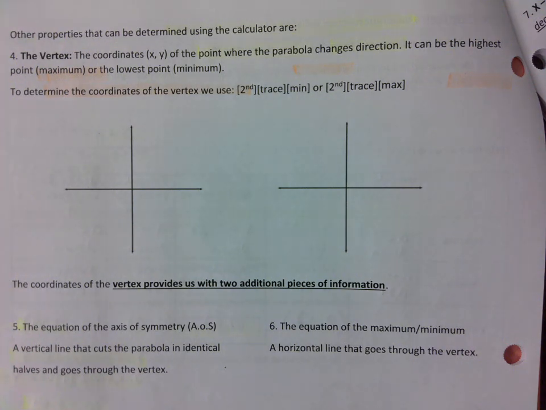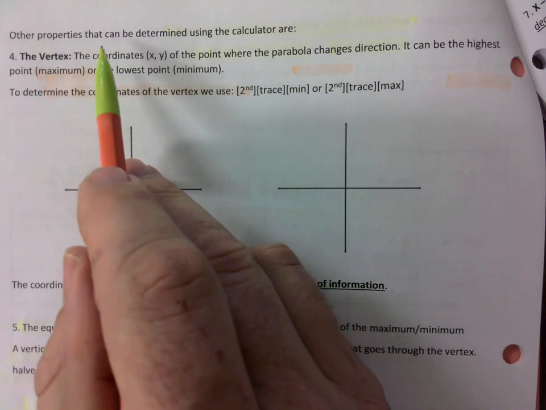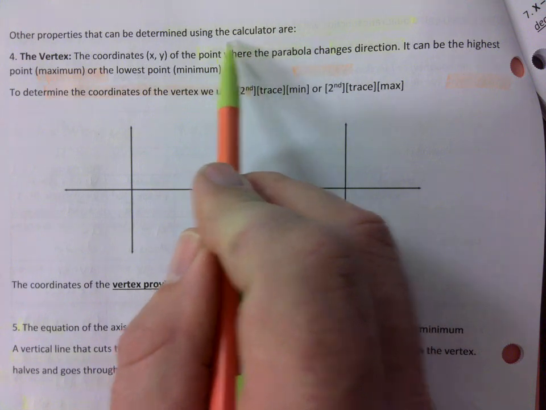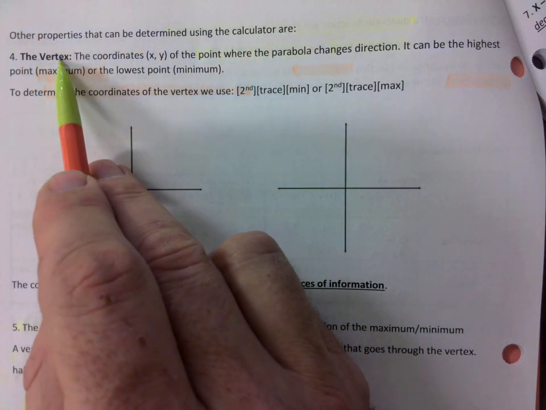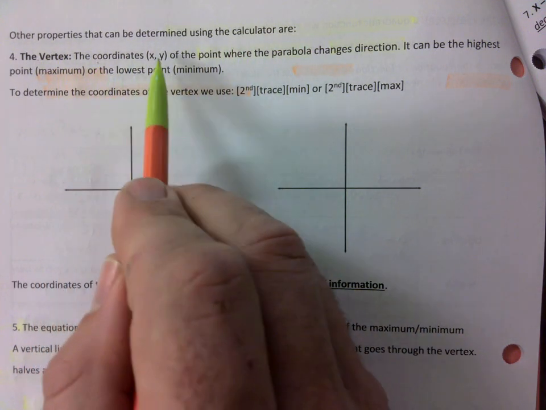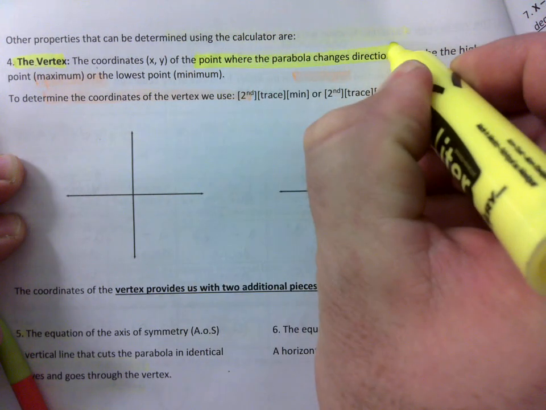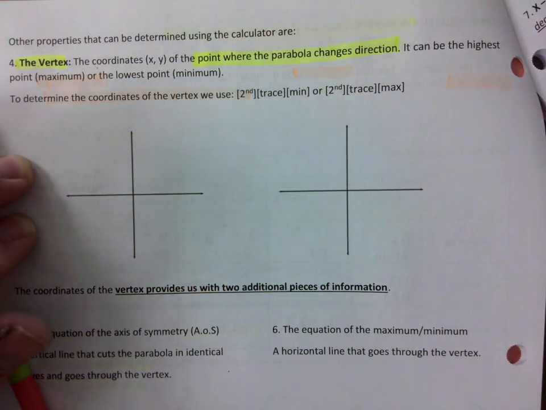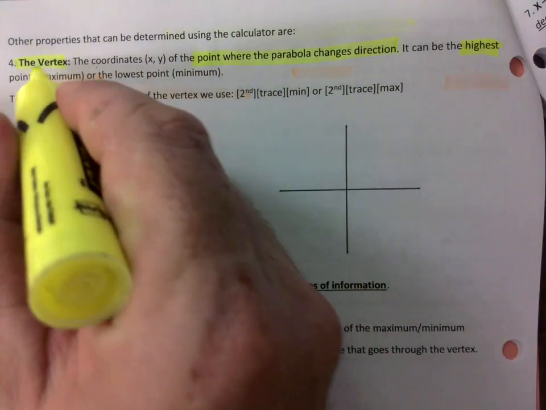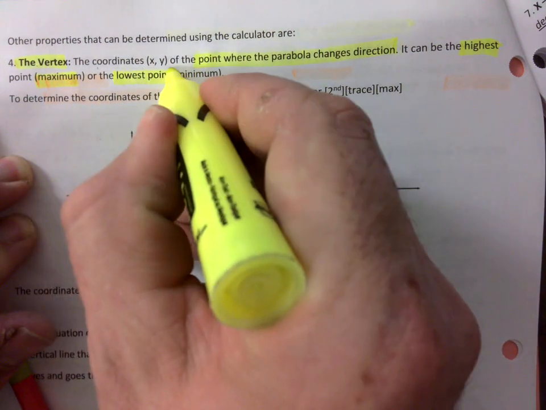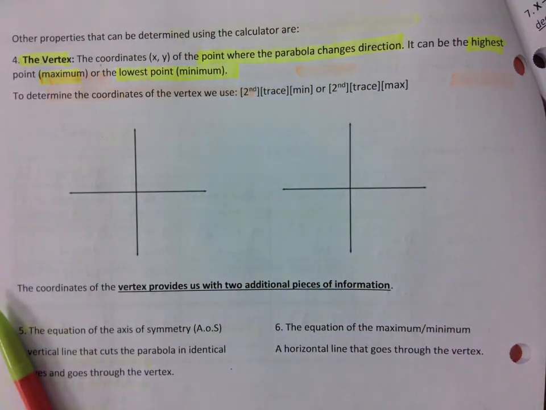Page 5. Other properties that can be determined using the calculator are the vertex, the coordinates (x, y) of the point where the parabola changes direction. Okay, so what is the vertex? It's the point where the parabola changes direction. It could be the highest, which is the maximum, or it could be the lowest, which is the minimum point.